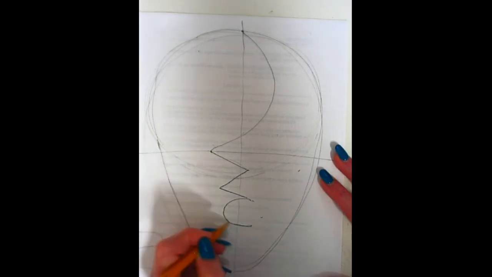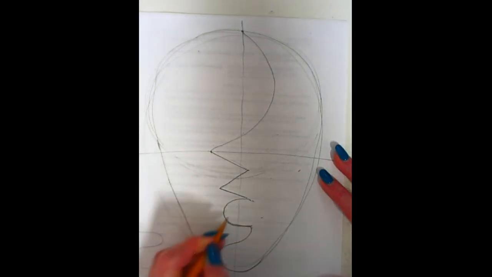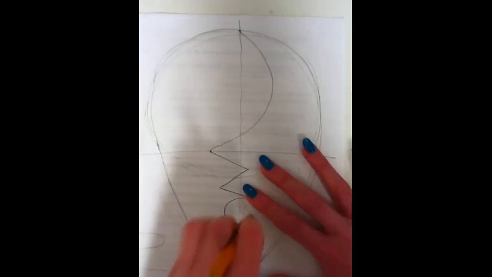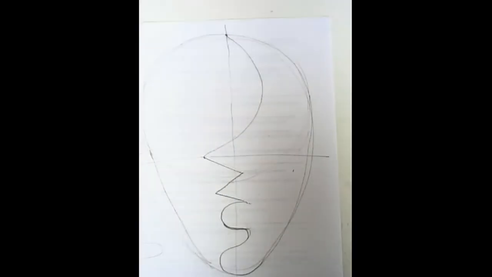And the last move is sort of like a backwards S. So use the top of the C and come back. When you get that where you want it, you're going to take your eraser and get rid of all those guidelines.